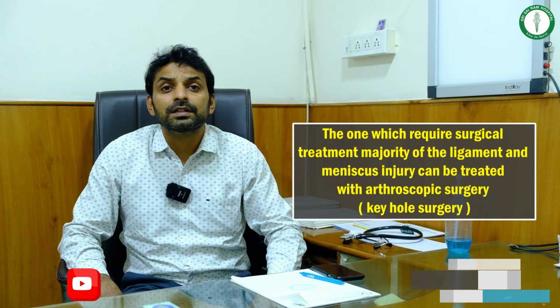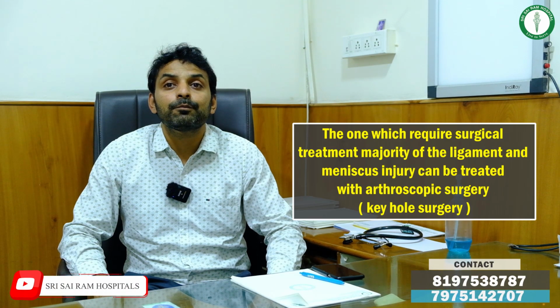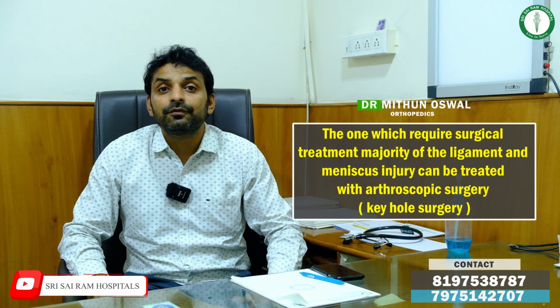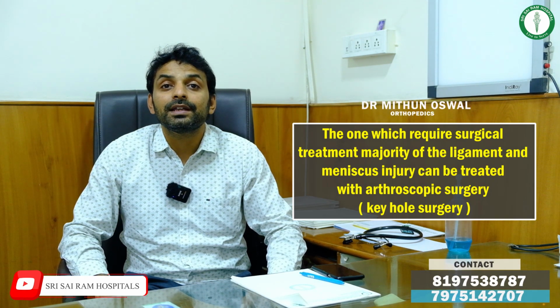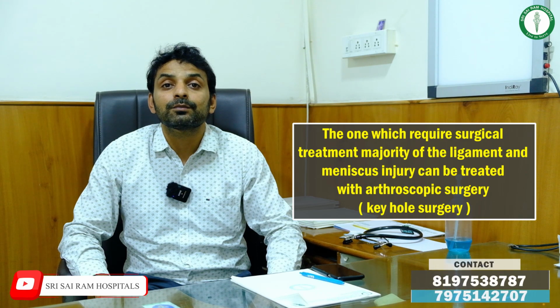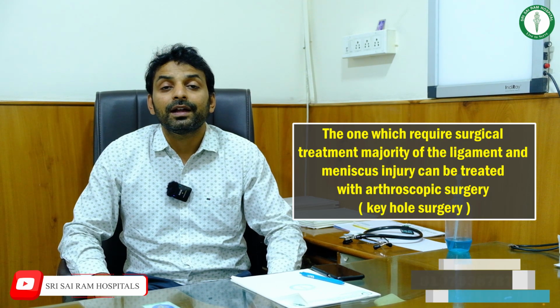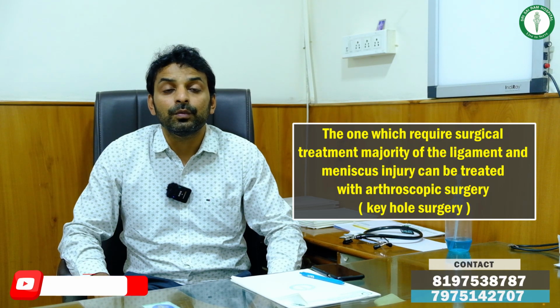And also post surgery, the physiotherapy is main. The rehab protocol, whatever we do, is very important. The rehab protocol has to be followed, and once we do an ACL surgery, probably after 4 to 6 months, patients are back to their normal routine, sports activities also, and whatever they are doing, they can do.